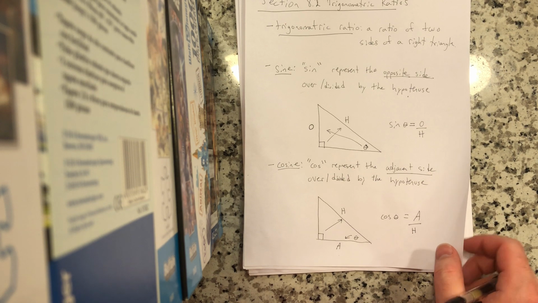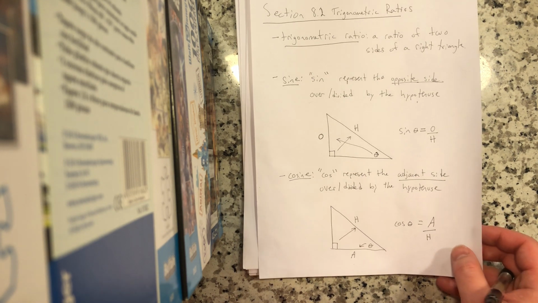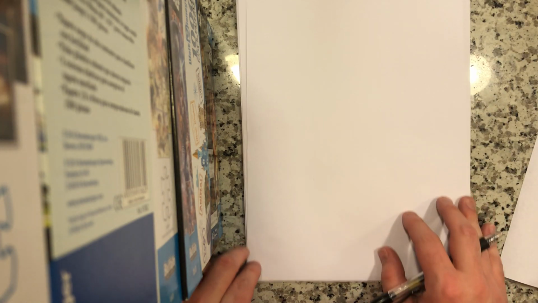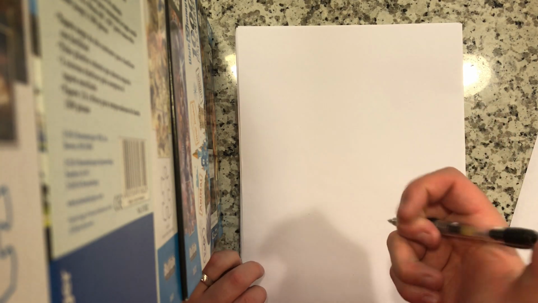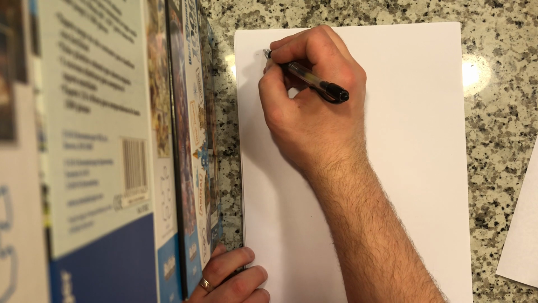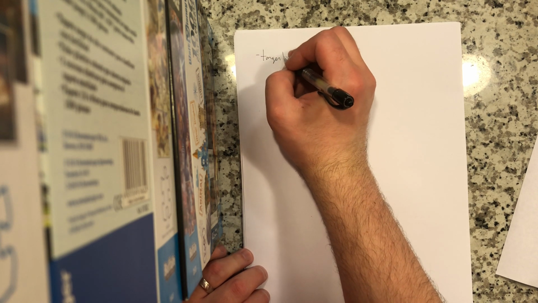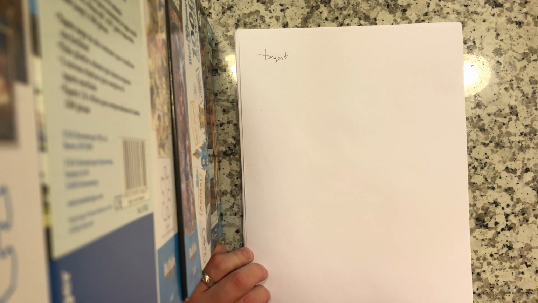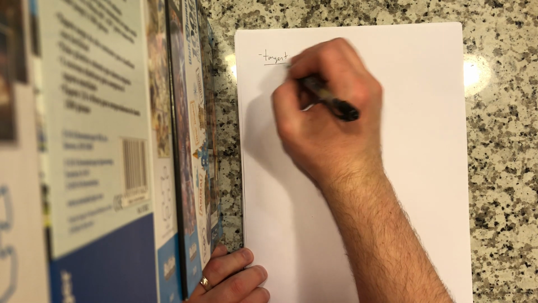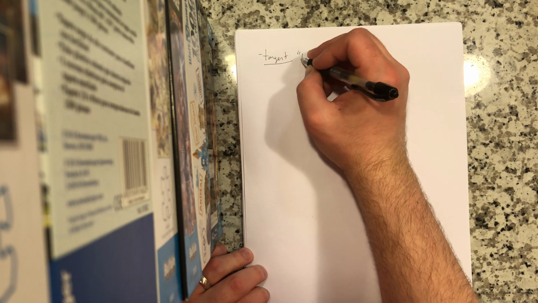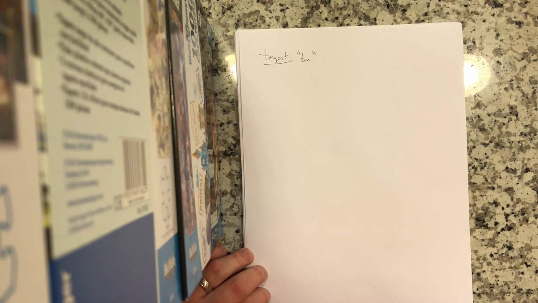Okay, so there's the sine and the cosine. The last function we need to talk about with the trig stuff is going to be the tangent function. If you're looking at your calculator, it's going to be represented with TAN.